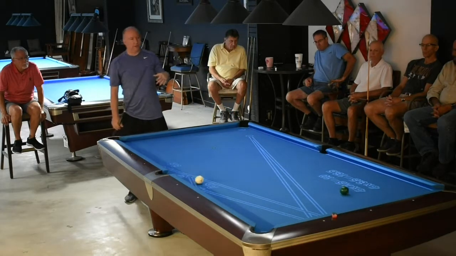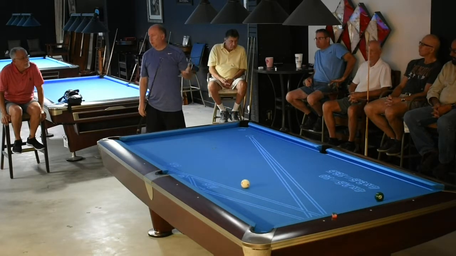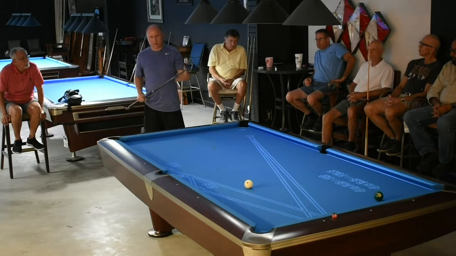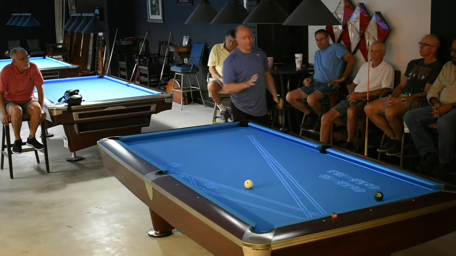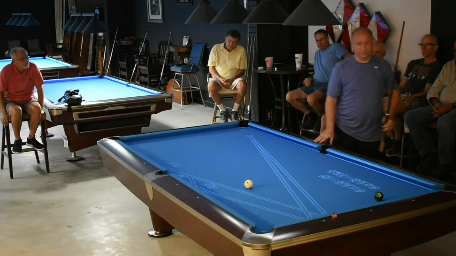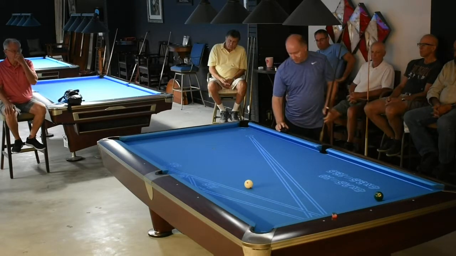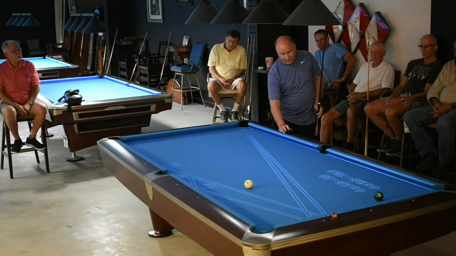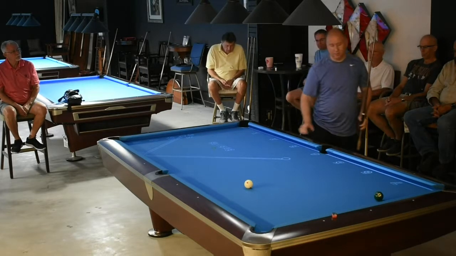The biggest challenge when you're hitting the ball firmer like that is that for most people, even very good players, your stroke fundamentals tend to break down a little bit. So again, you just have to watch out for any unwanted side spin. The great thing about this system is that it also works across the table.